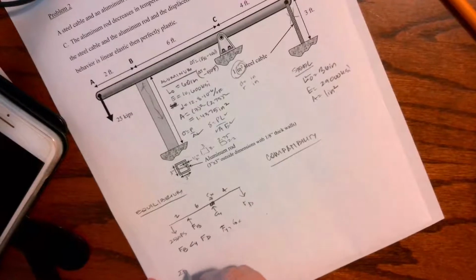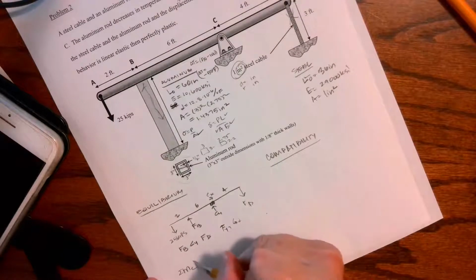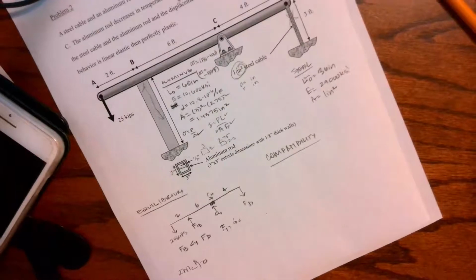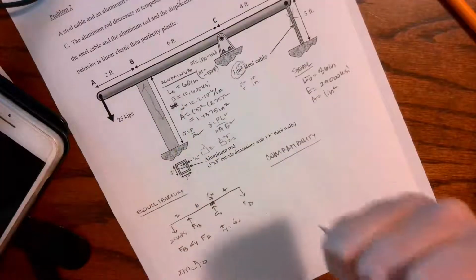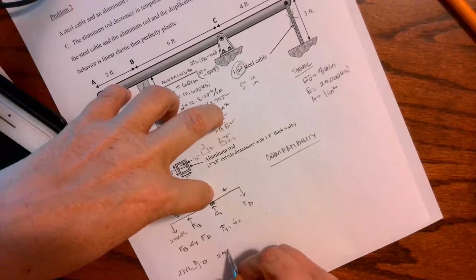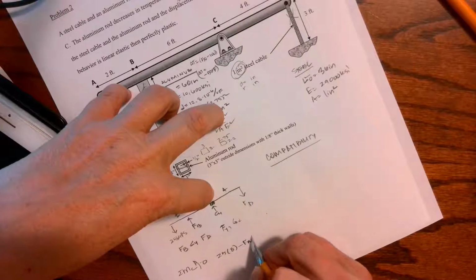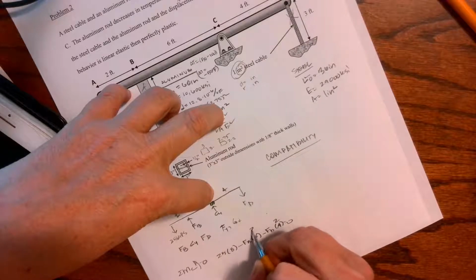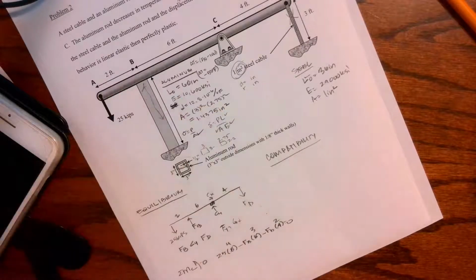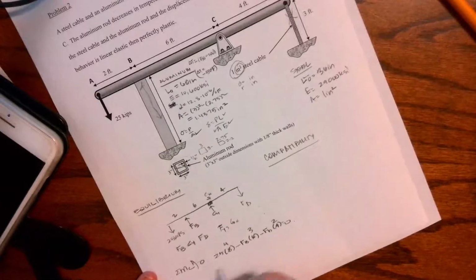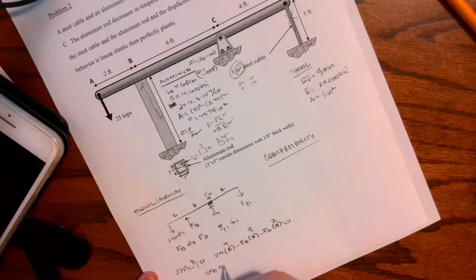I'm going to sum the moments about C, because right now I don't care about the force in C. I don't have to design that pin. If I sum the moments about C, I'm going to have a positive 25 times 8 minus FB times 6 minus FD times 4 equals 0. I'm going to divide through by 2. I just like smaller numbers. So I can bring my negatives over, leave the positive here, and I have 3FB plus 2FD equals 100.